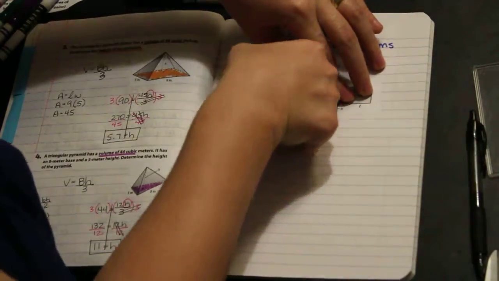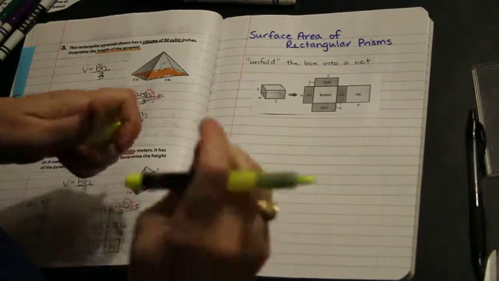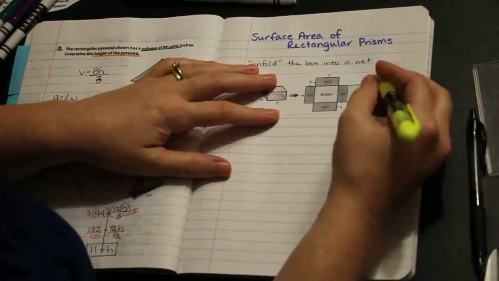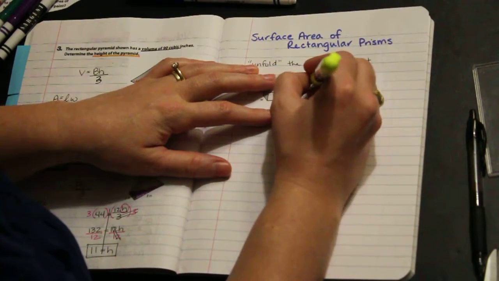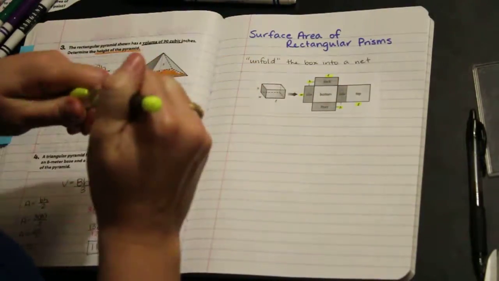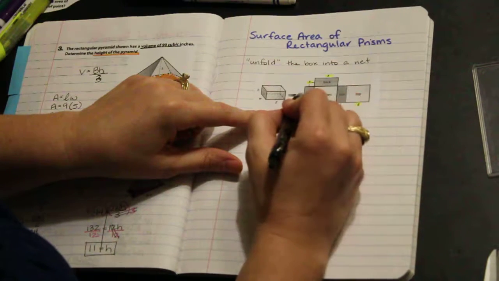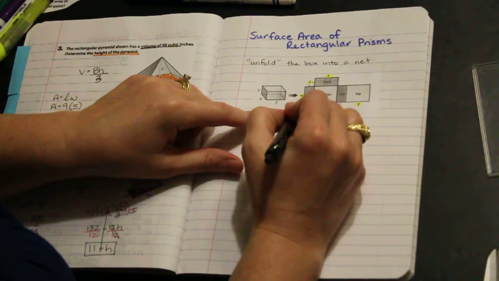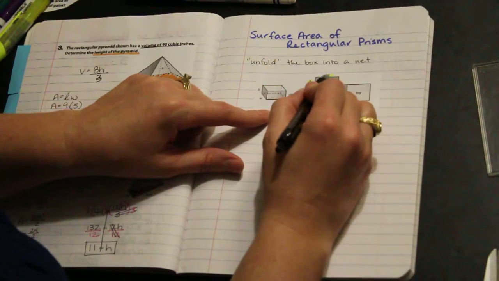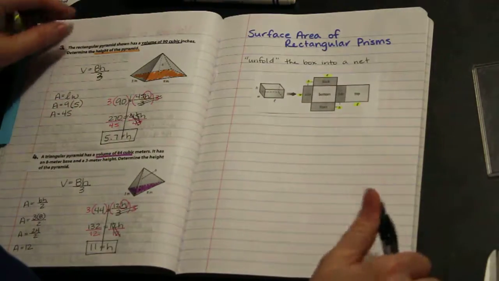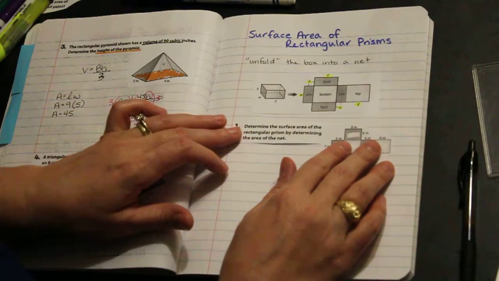Now the hardest part about unfolding your net is how to label it. But if you pay attention, I've already shown you how to label it right here. That's going to be length, height, and width. So all of the lengths along here are all that same width. These sections are all the height. All of these are the length, okay? So knowing that, grab number 1. Let's put number 1 down.